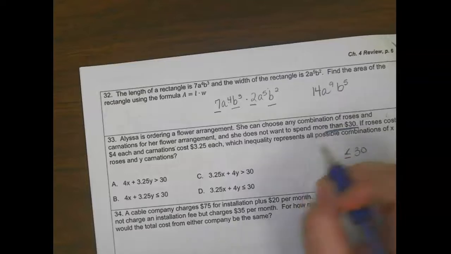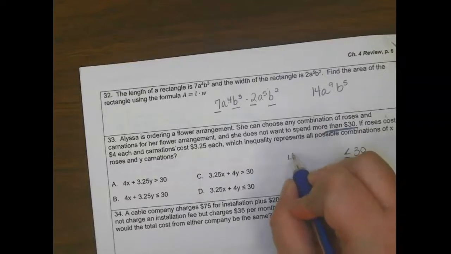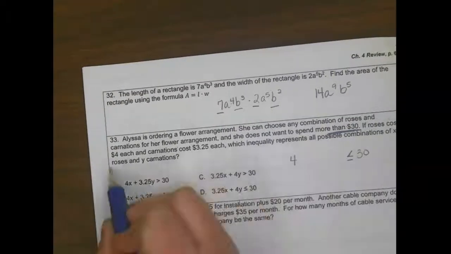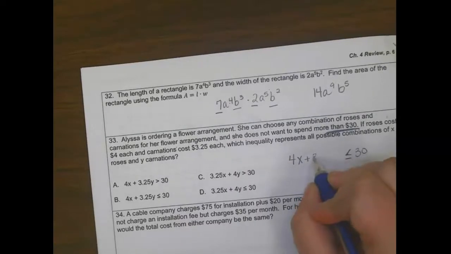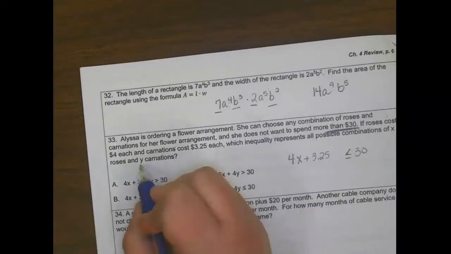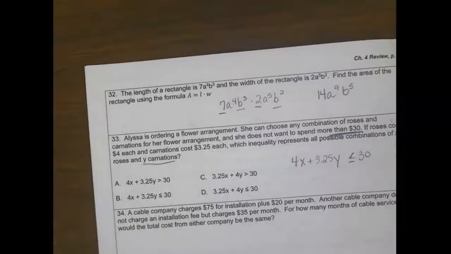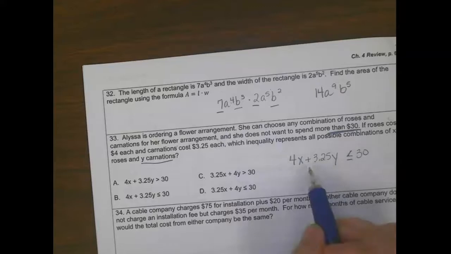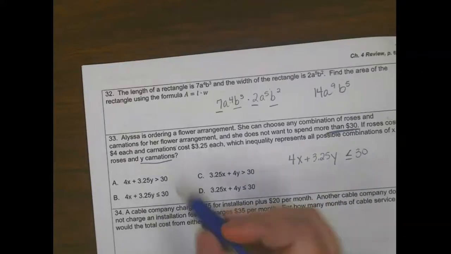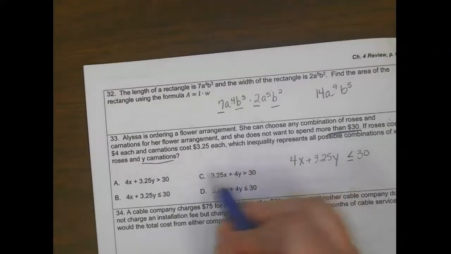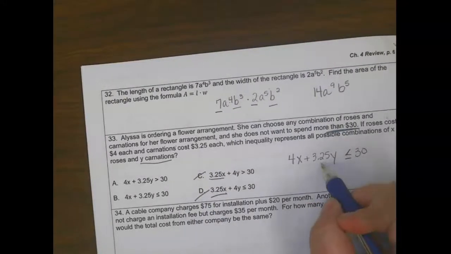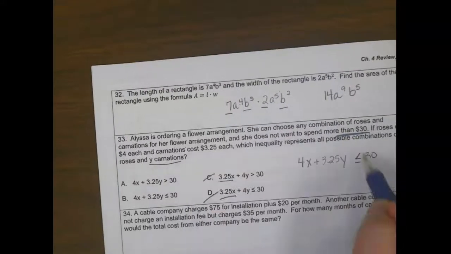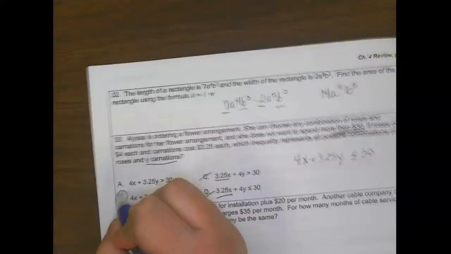If the roses cost 4 each, what's it say roses are? Roses are X. And carnations, so plus 3.25 for my carnations, which are Y. Which inequality represents all possible combinations? So I'm looking for a 4x. So that eliminates C and D. And I'm looking at 3.25y. Good, good. But this one is the only one that has the right symbol, so B.